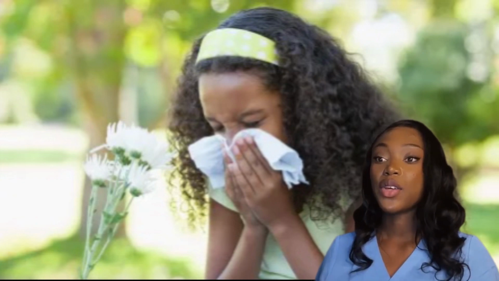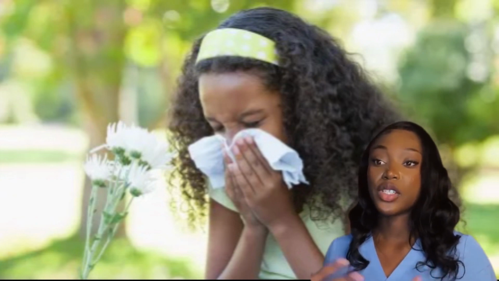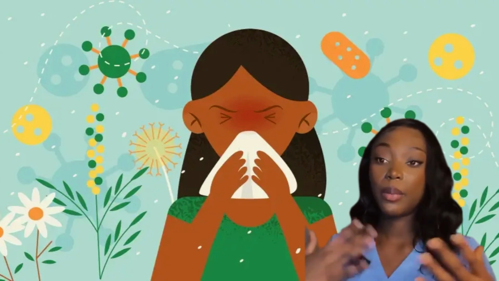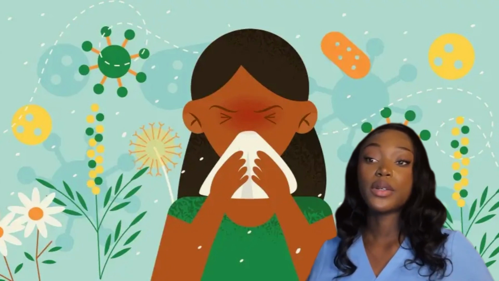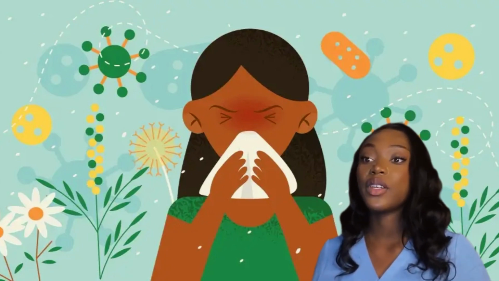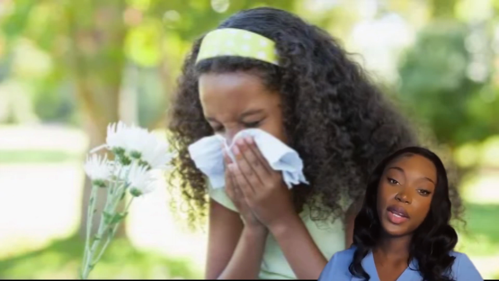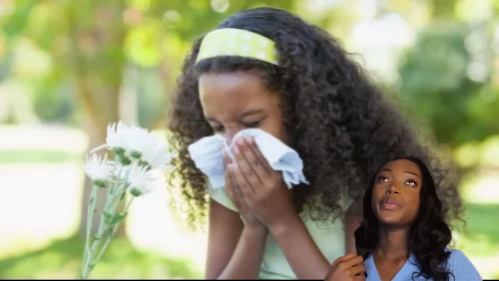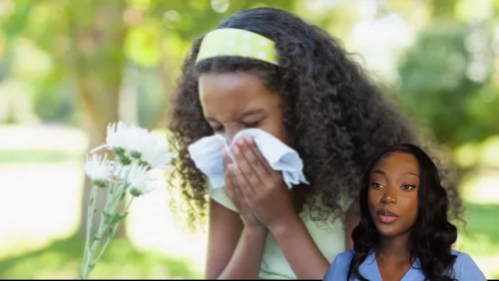It really depends on how sensitive you are as an individual. When you inhale pollen or pet hair, whatever you're allergic to, it can cause respiratory symptoms like sneezing, coughing, wheezing, and shortness of breath. We'll talk more about it in the immune system and how it fights allergies. I think it's super cool.